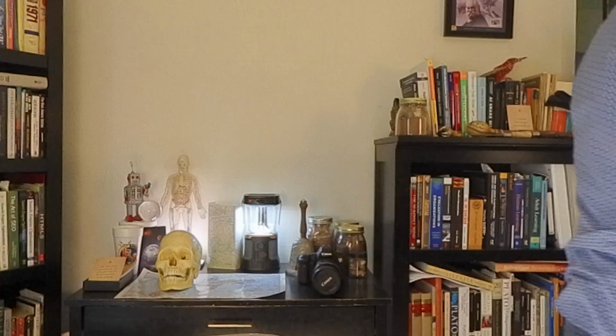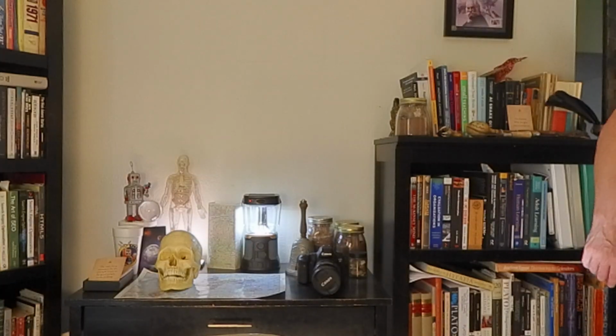Example. I have natural light coming from here. I have my key light here, but I just turned off my side light, and it should add a lot more dimension to my face.